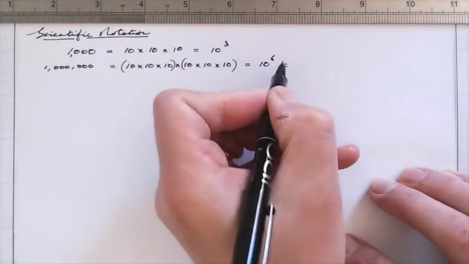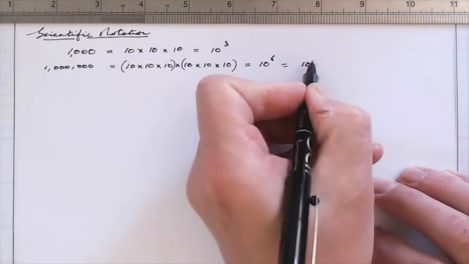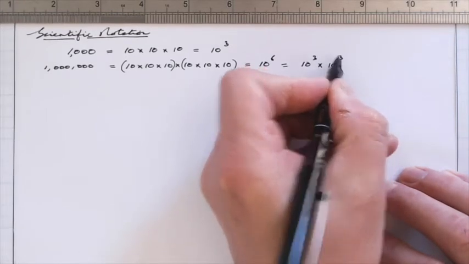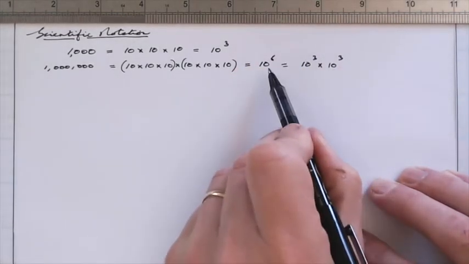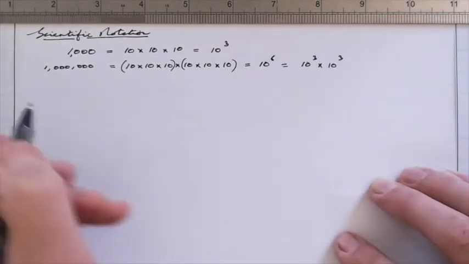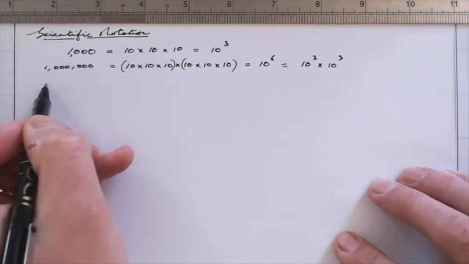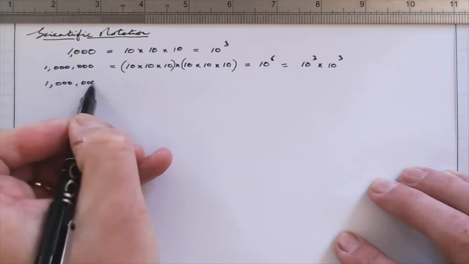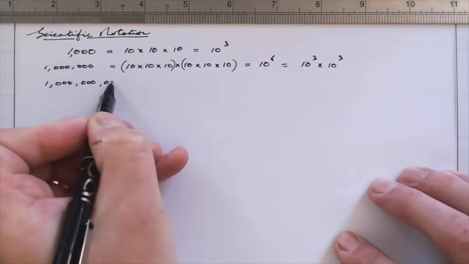Using our rules of indices, we can immediately see that 10 to the power of 6 is 10 to the power of 3 times 10 to the power of 3. So it's obvious that 1,000,000 is 1,000 times 1,000. I'll just do one more of these sort of big numbers. Let's think about 1,000,000,000,000, which is 1,000,000 squared.